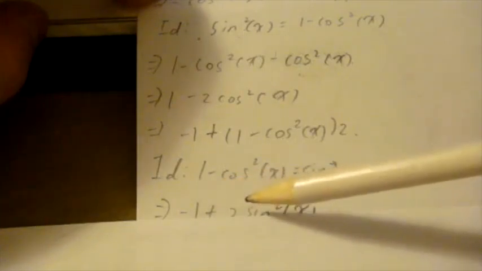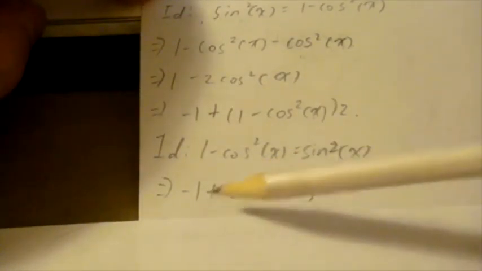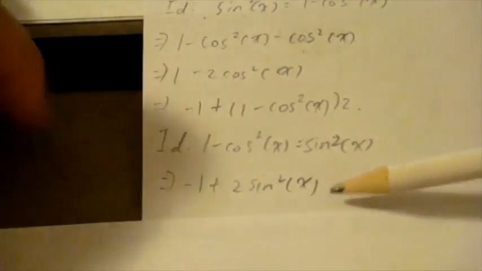Again, we're going to flip this around, and it becomes like this: 1 minus cosine squared x equals sine squared x. And you use this 1 minus cosine squared x and plug it into this part. See what I'm doing? Yep. It will become minus 1 plus 2 sine squared x. And then we're going to plug this back into this. So it will become like this.